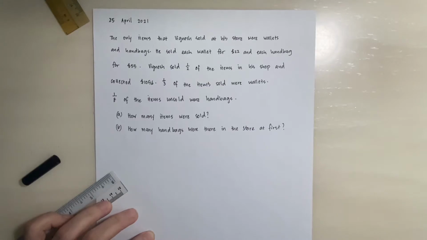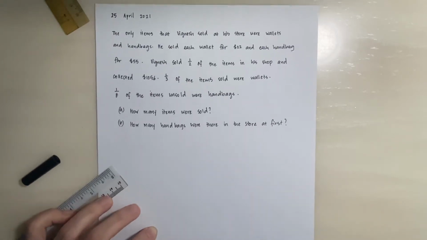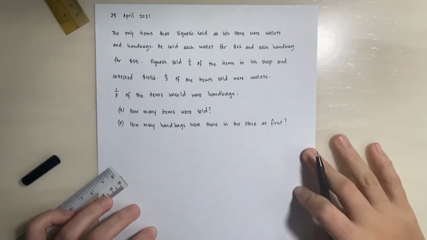The only items that Vignesh sold at his store were wallets and handbags. He sold each wallet for $22 and each handbag for $55. So Vignesh sold half of the items in his shop and collected $1,056. One third of the items sold were wallets. 1/8 of the items sold were handbags. So there are two parts. The first part, how many items were sold? The second part, how many handbags were there in the store at first?